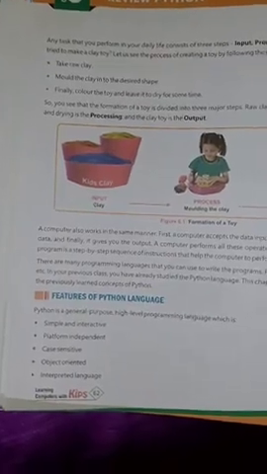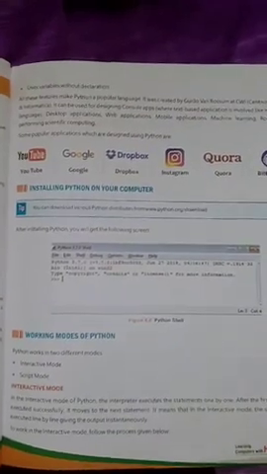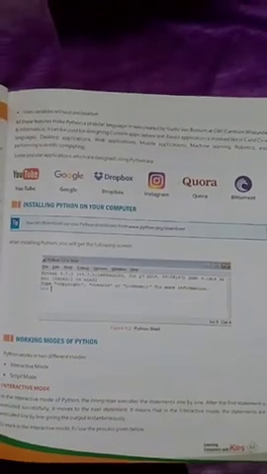Next, students, next feature, uses variables without declaration. Variables means just like a equal to 5, b equal to 6, etc. So a is a variable, b is also a variable.